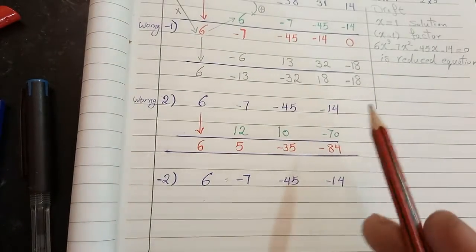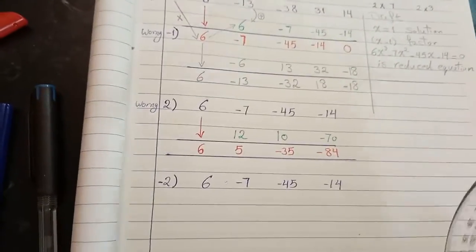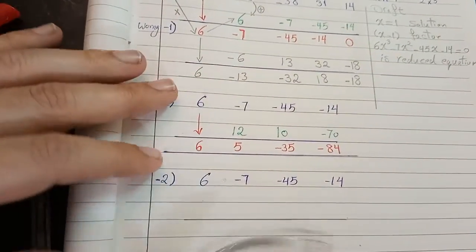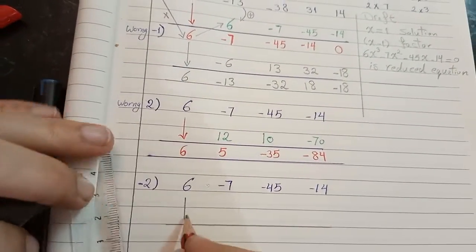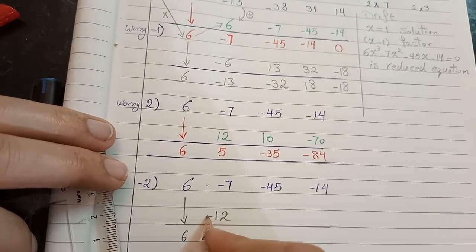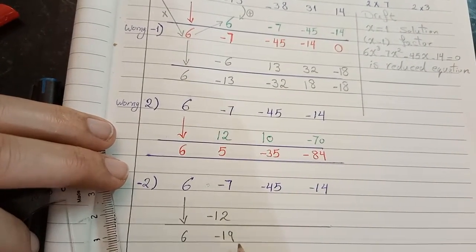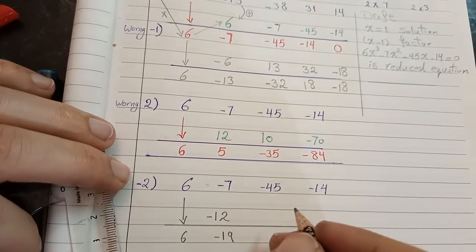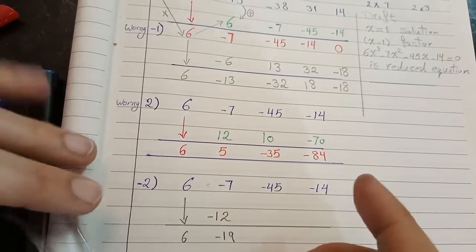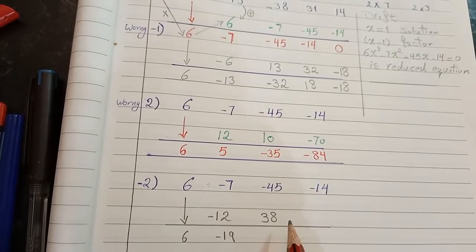Okay, let me start by dropping down the first number. 6, negative 2 times 6 equals negative 12. Negative 12 plus negative 7 is negative 19. Multiply again, negative 2 times negative 19, negative times negative is positive, 2 times 19 will be 38. So the answer is positive 38.